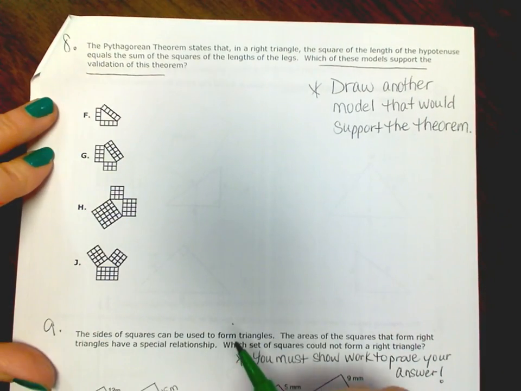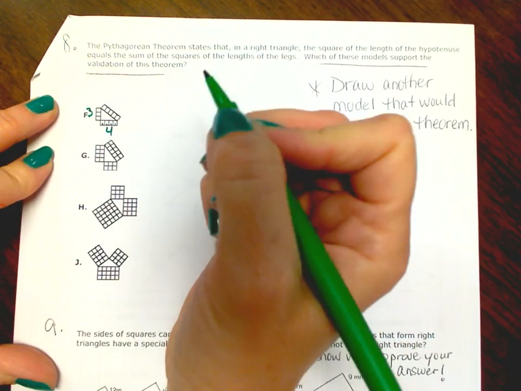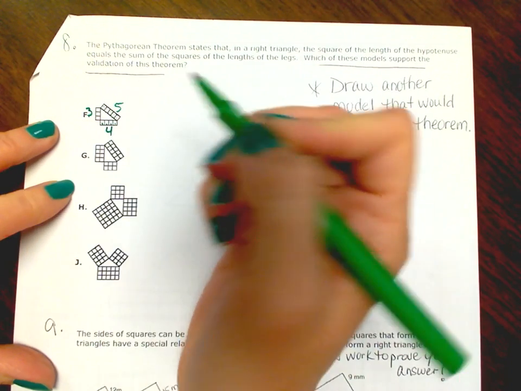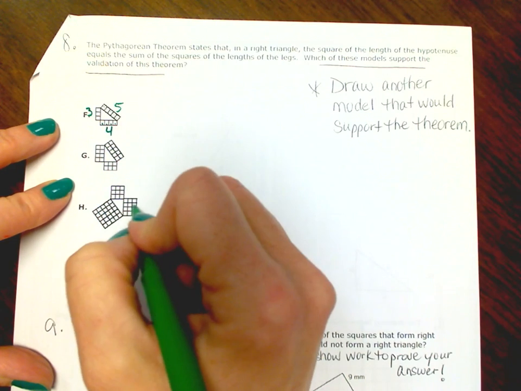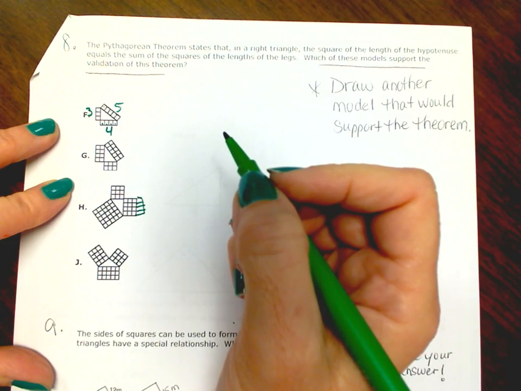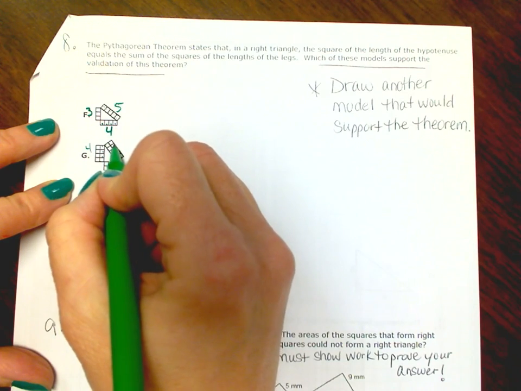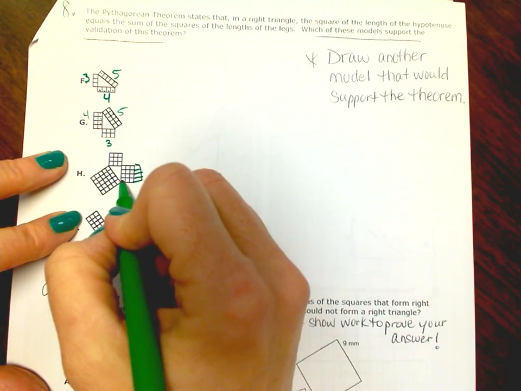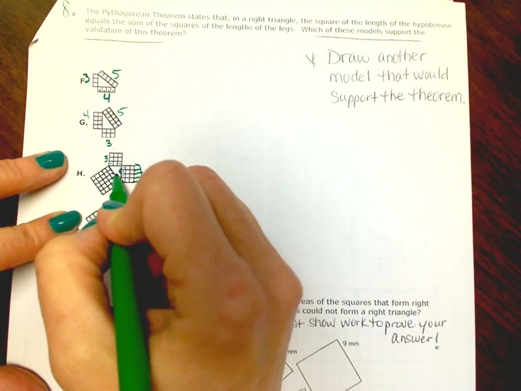So I'm not sure if she's wanting y'all to work every one of them. 1, 2, 3, 4. This is 3. And 1, 2, 3, 4, 5. This one is actually supposed to have another one drawn on. Okay, this one, 1, 2, 3, 4, 1, 2, 3, 1, 2, 3, 4, 5.